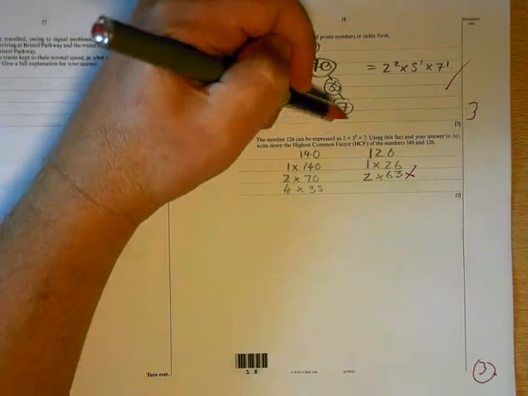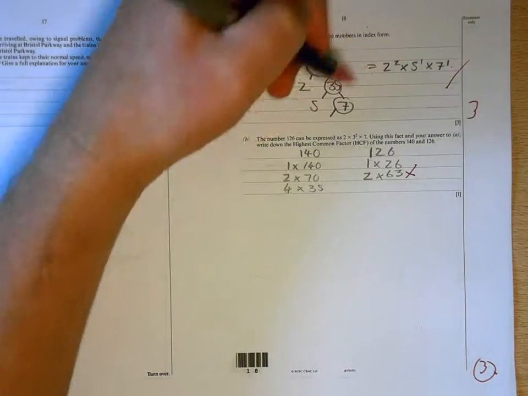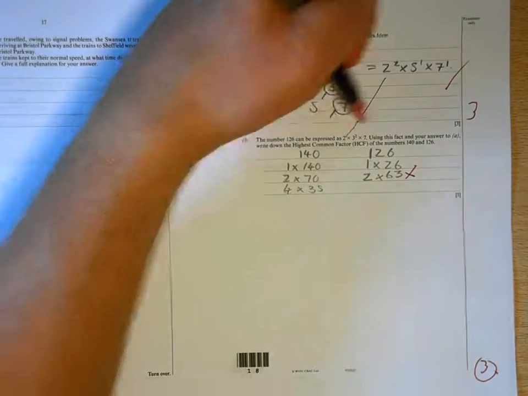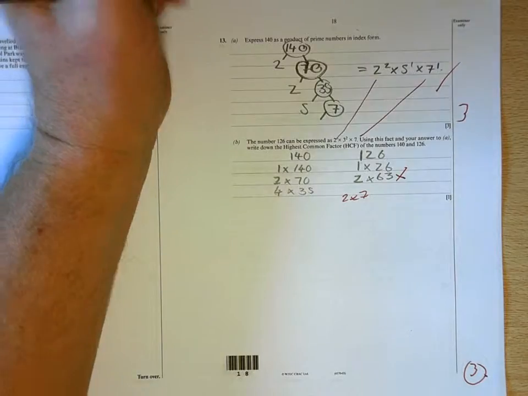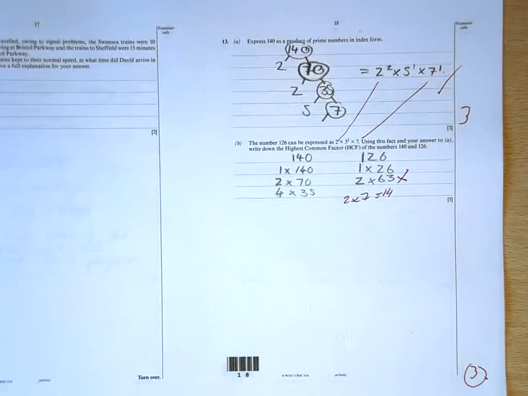3. All you need to do here is look at what factors are common. So you can see there's a 2 that's common, and there's a 7 that's common. So you either write 2 times 7 or 14. It is a pentagon, well done.